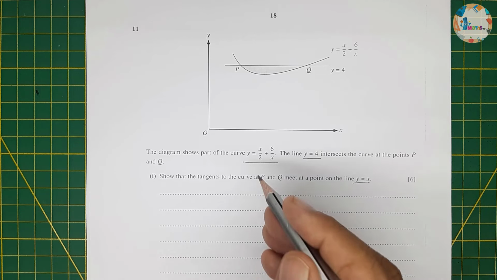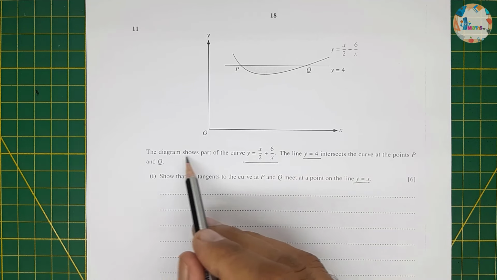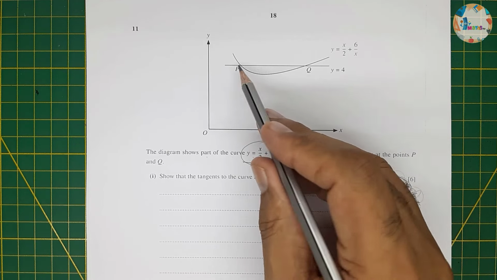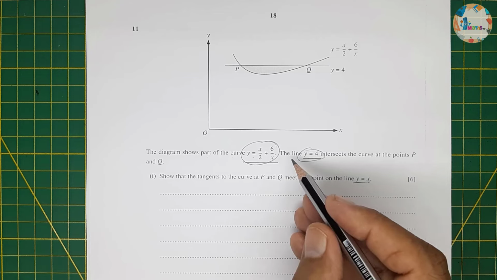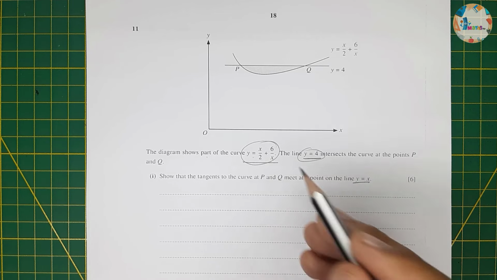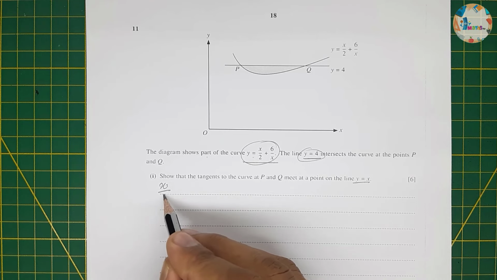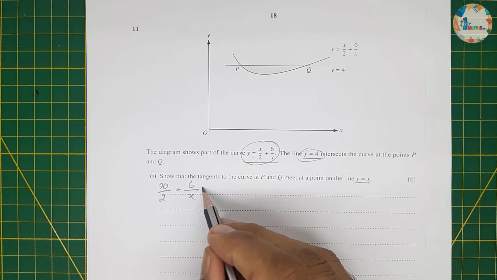So the given equation, this one, we know they are saying the diagram shows part of the curve, this one and this one. So at these points P and Q, first of all our target is to find the coordinates of P and Q. So to find the coordinates of P and Q, we will equalize these two equations. So our equation will become x over 2 plus 6 over x is equal to 4.